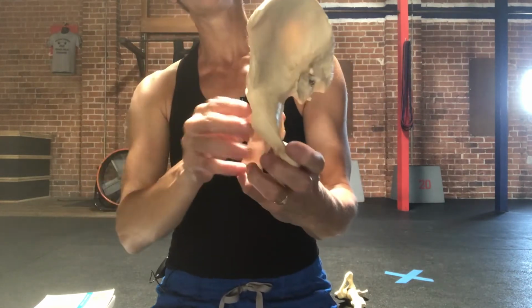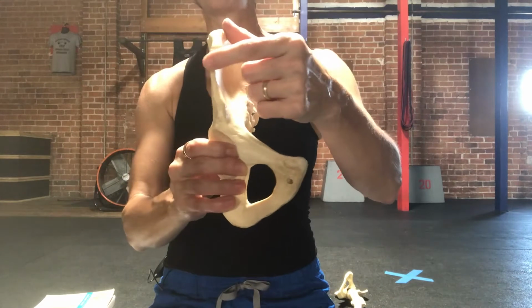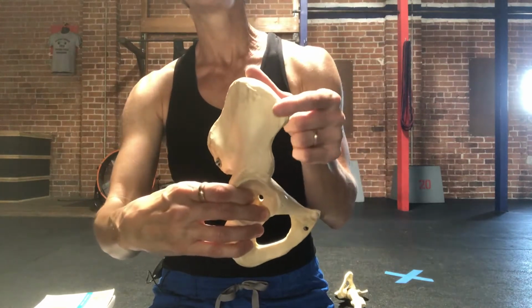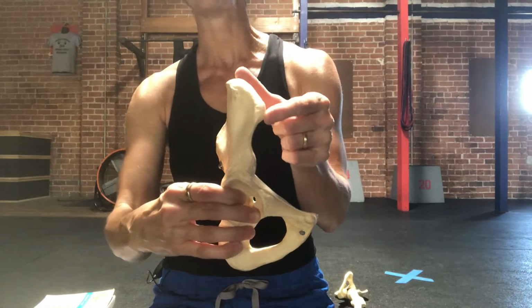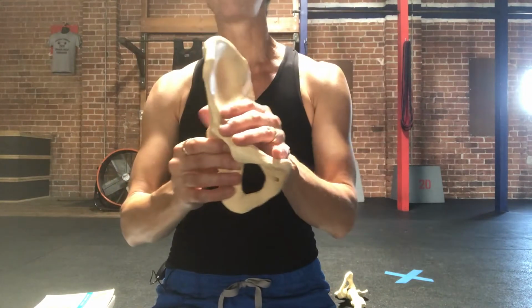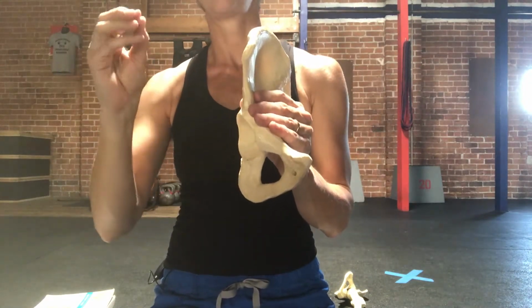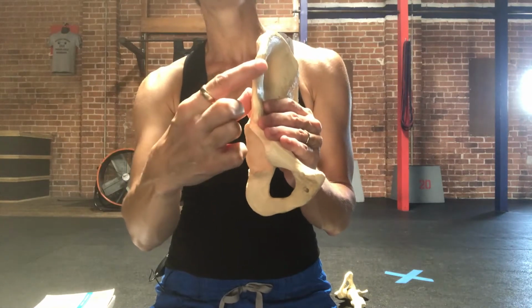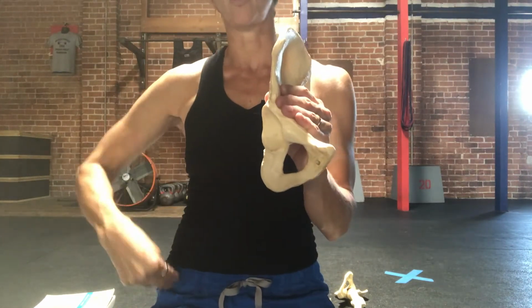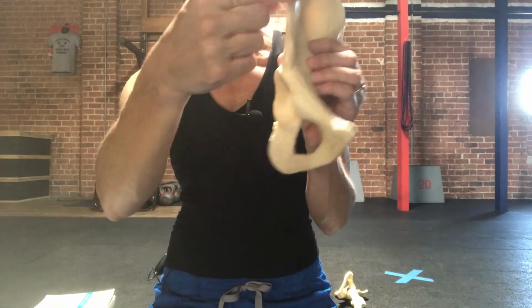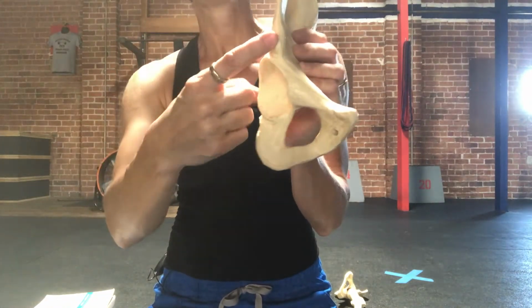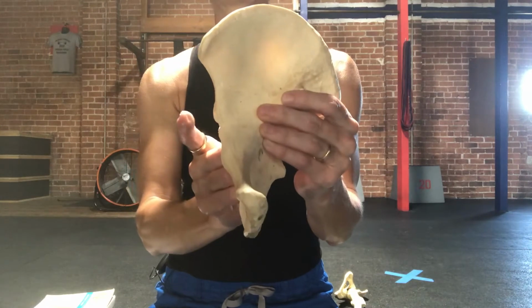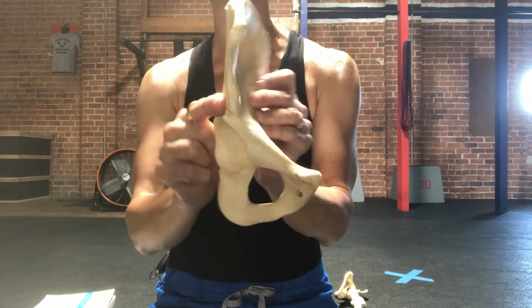So some landmarks of the ilium. This one that I pointed out before is the anterior superior iliac spine. We're going to see a lot of spines on the pelvis. Spine just means a part that sticks out. The anterior superior iliac spine is easy to palpate on your own pelvis. Below that is the anterior inferior iliac spine right here.